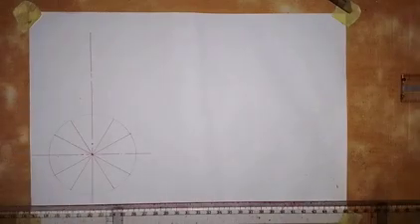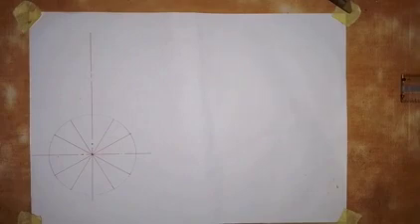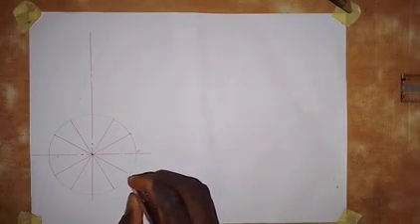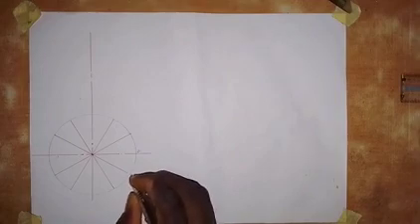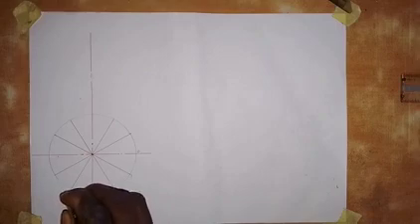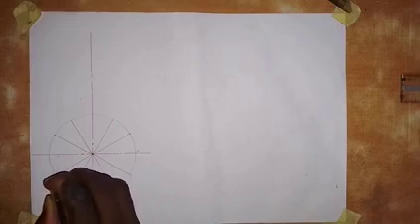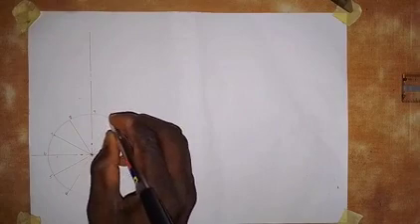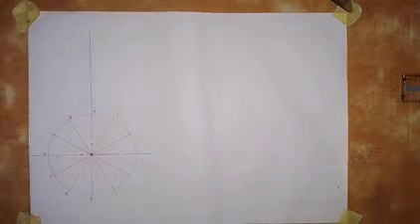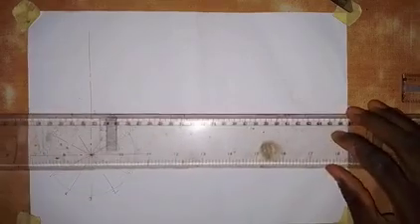I'm going to number the points on the circumference of the circle. This is 0, this is 1, this is 2, this is 3, while this is 4, this is 5. Here we have 6, this is 7, this is 8, then this is 9, we have 10, and this is 11.